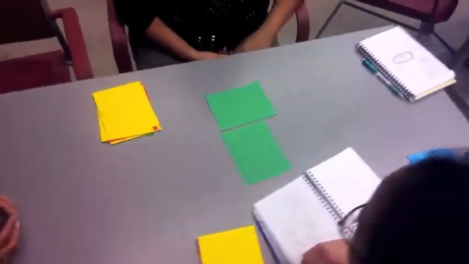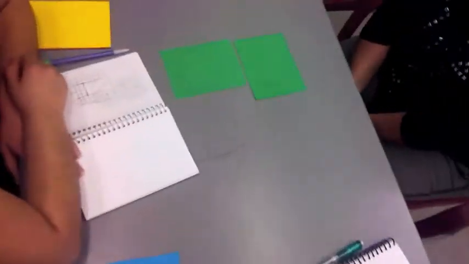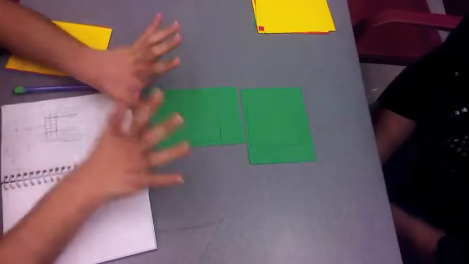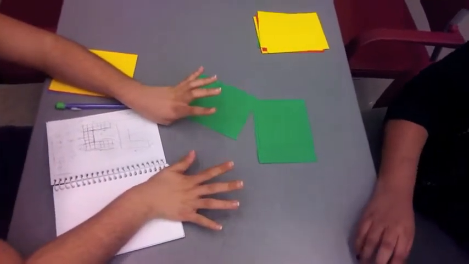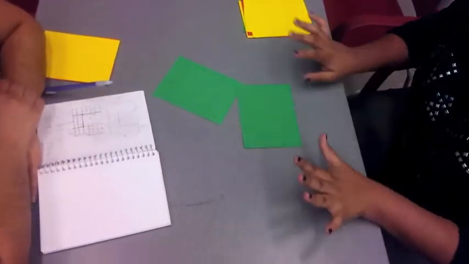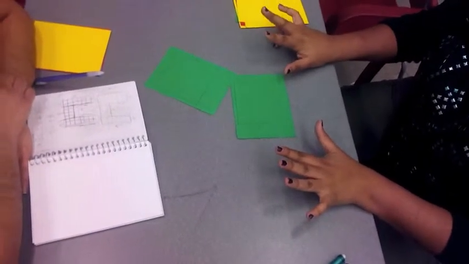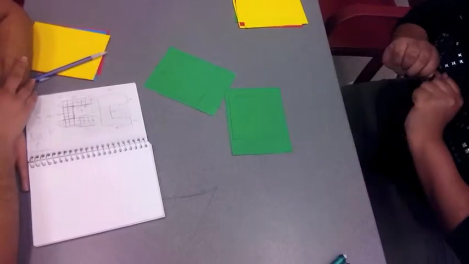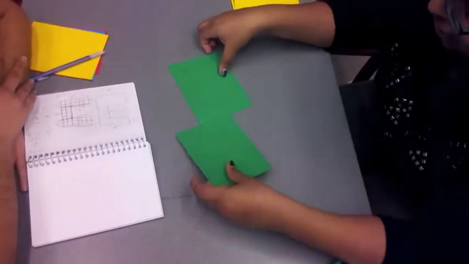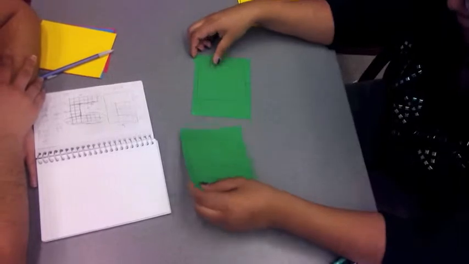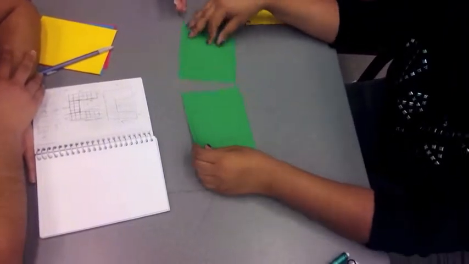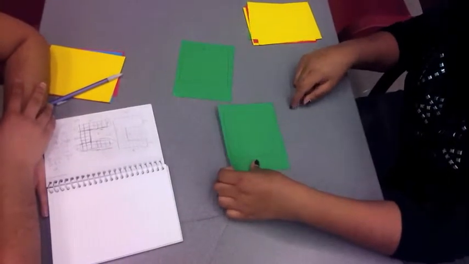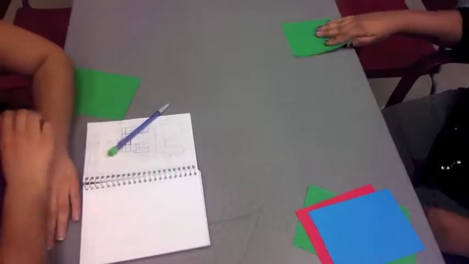Your square looks bigger than mine, so I think yours is the bigger area. Yeah, it does look like it. 9 times 5. Let's see. 45. 9 times 9. 81. Oh. Yours is bigger. Oh. Even though it doesn't look bigger. Okay, so in this case, you would get both cards. Even though the shapes look the same, the area would be different. Last card.